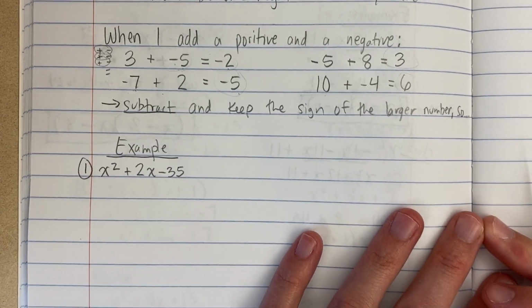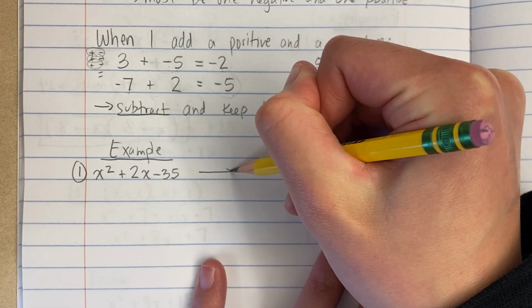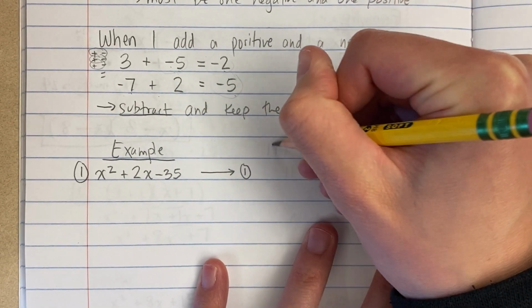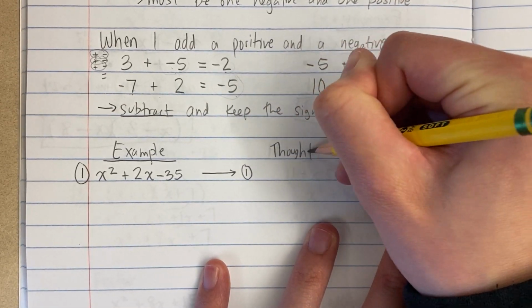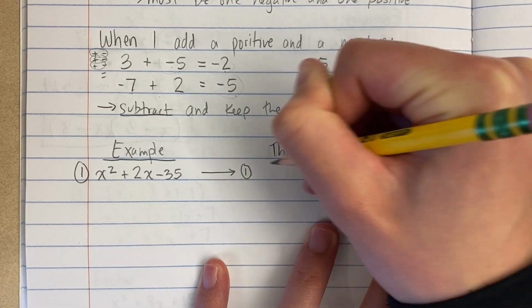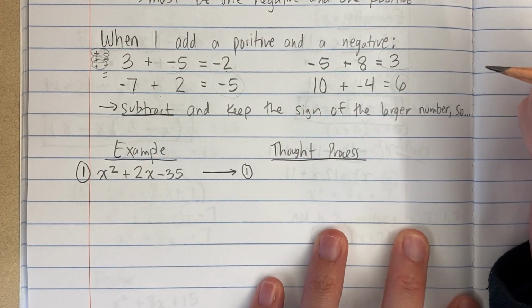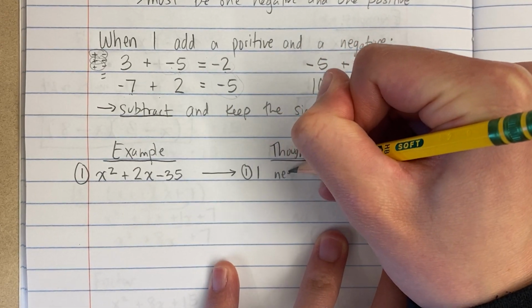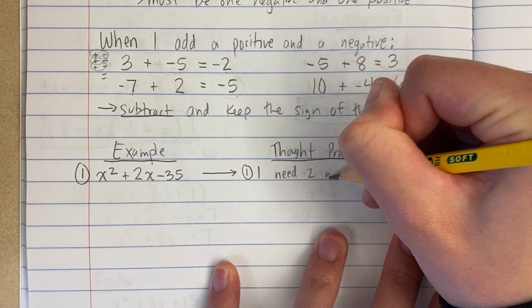Okay, so if I see a problem like this, the first thing I think, here's my thought process. And this is the same thought process that you're going to go through when you see a problem like this. You're going to think, okay, I need two numbers.